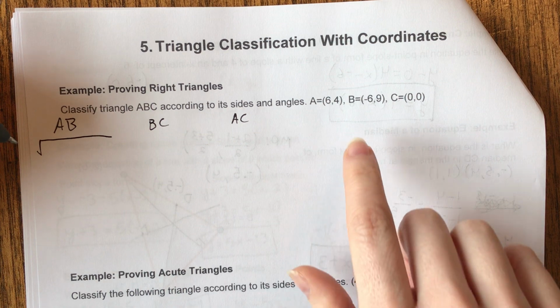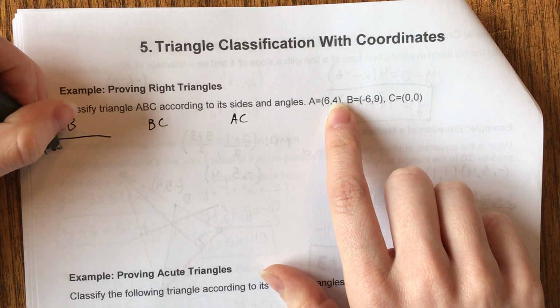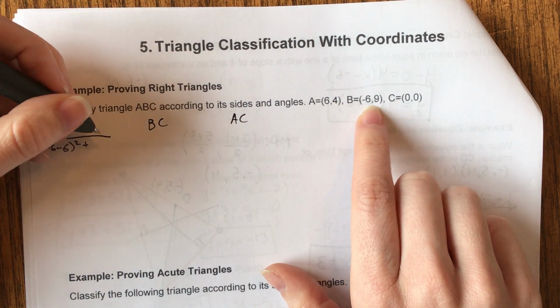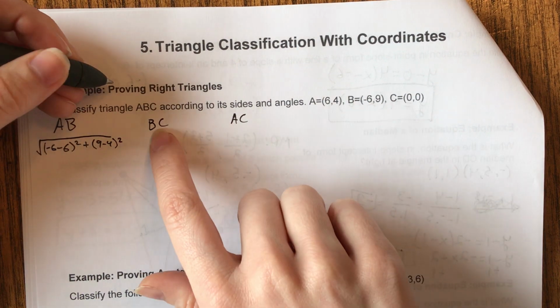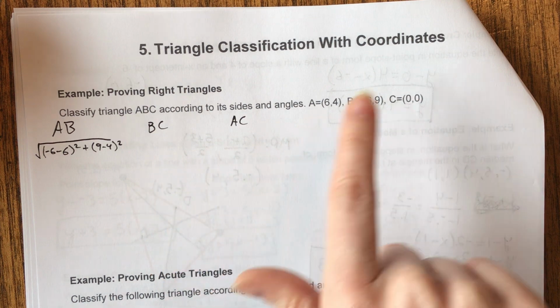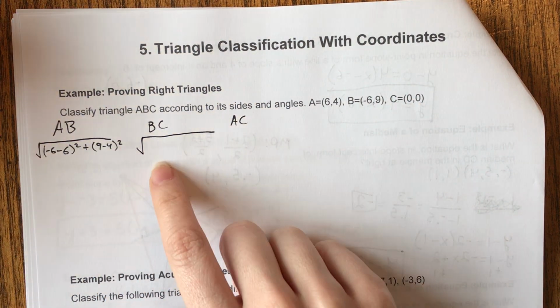So the square root of x2 minus x1 squared, that's negative 6 minus 6 squared, plus y2 minus y1 squared, so 9 minus 4 squared. I like to go through and do each of these first and then simplify. That way I'm not looking back up at the coordinates each time and getting confused there. So I'm going to go through and do BC.